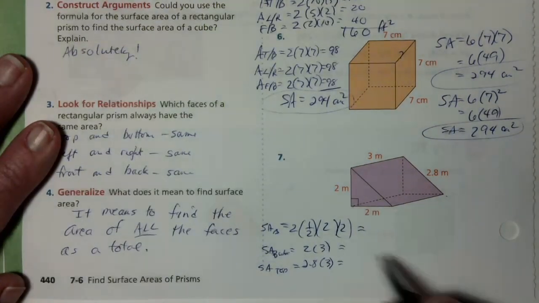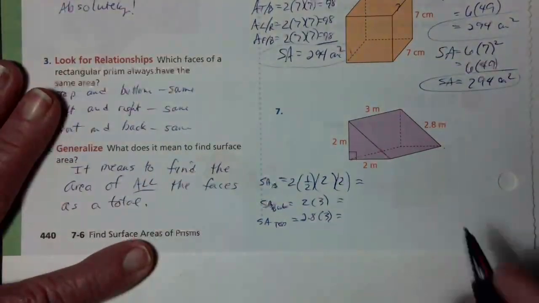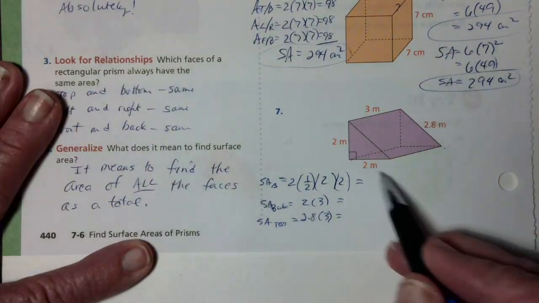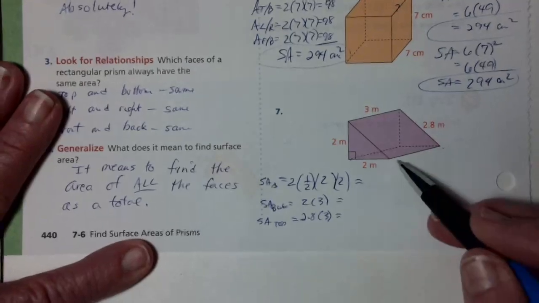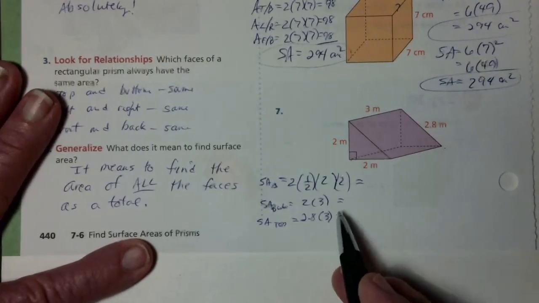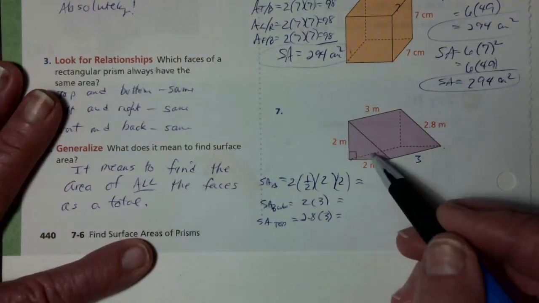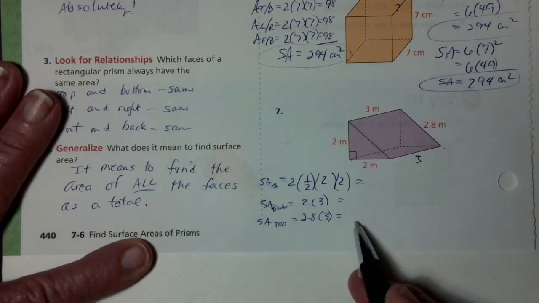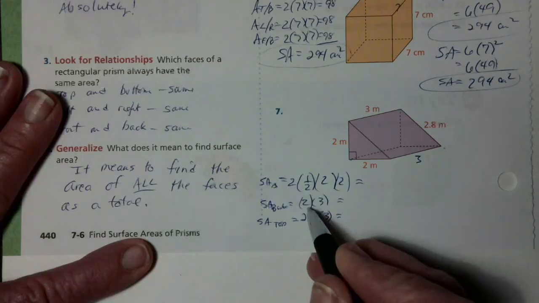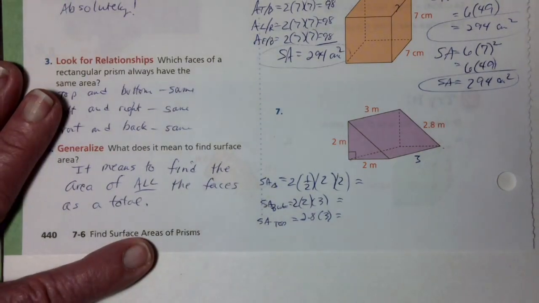We'll figure that out in a minute when we pick up our calculators. And then we've got the piece that it's sitting on, which is a 2 by 3. There were 2 that were the same, 2 by 3. This is a 3, and this was a 2 by 3. So instead of doing another one, I'm just going to come up here and put a 2 beside that, because there were 2 rectangles that were the same.